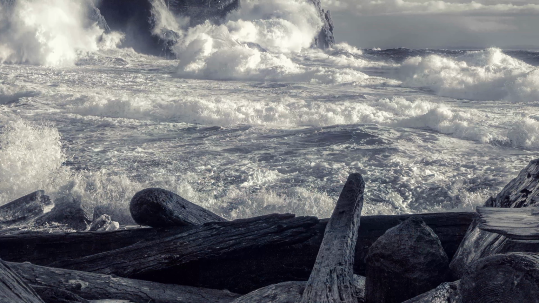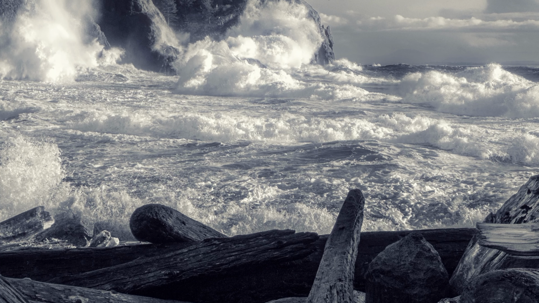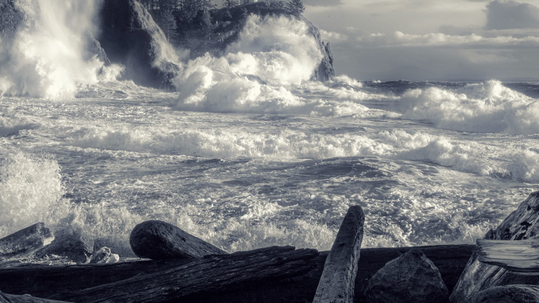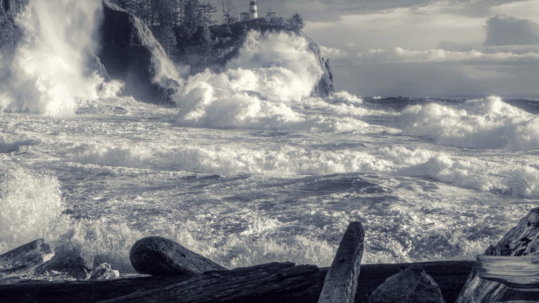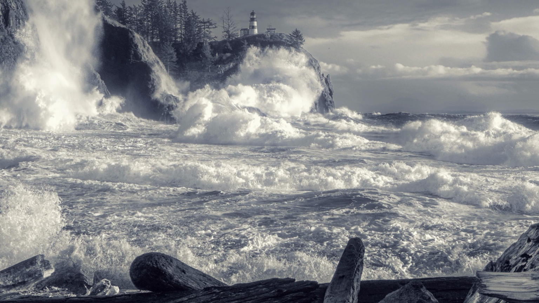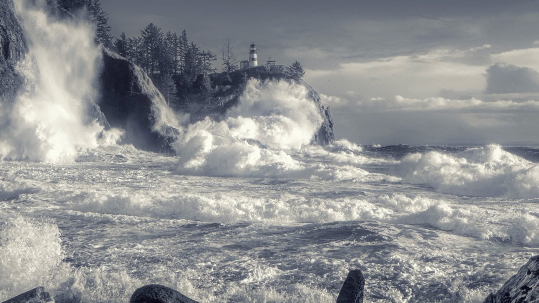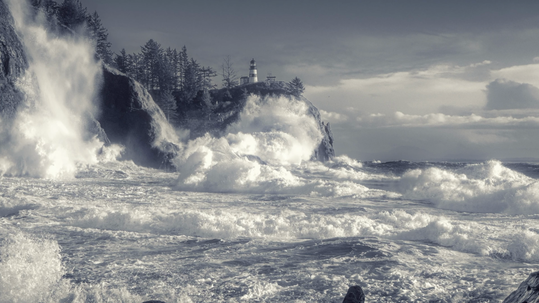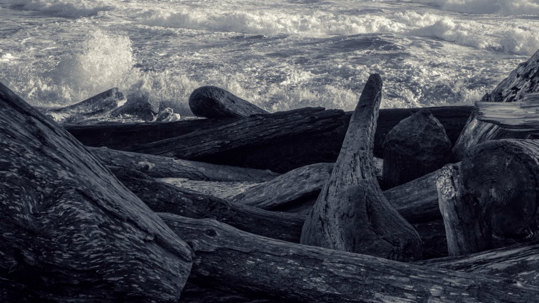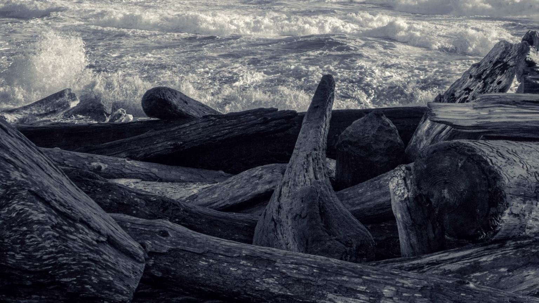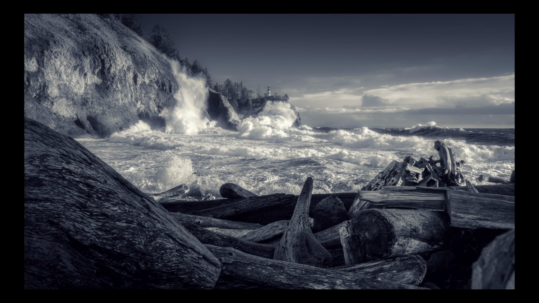So I was at 500th of a second. I was at f14 because I was doing one shot. I wasn't focus stacking. So in order to get the foreground and the background in focus, I just focused on the lighthouse to make sure that was sharp, and at f14 that pretty much made me sharp throughout the image. So that's why we have such a wonderful foreground that's in sharp focus.